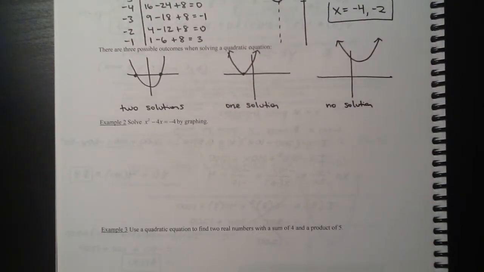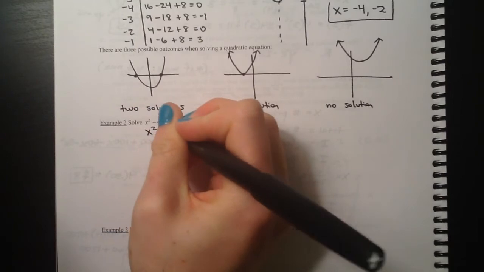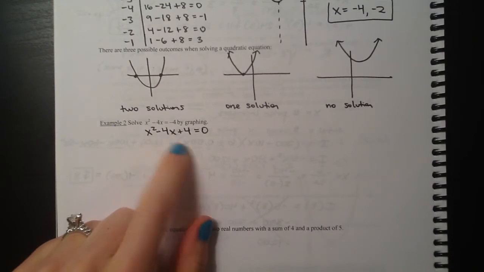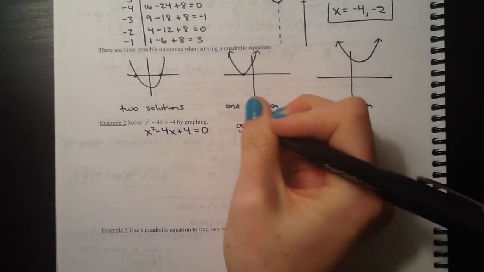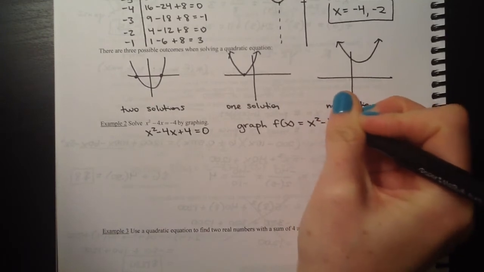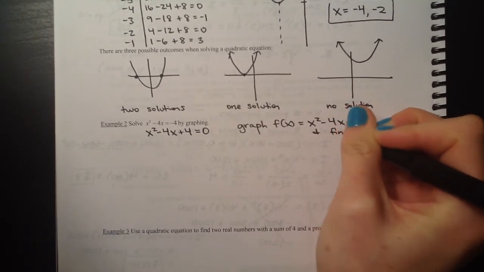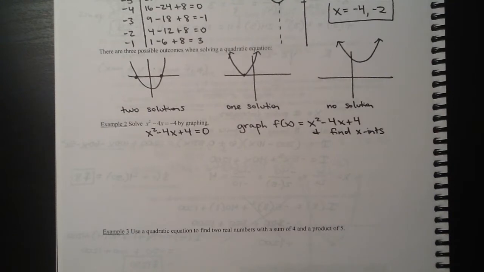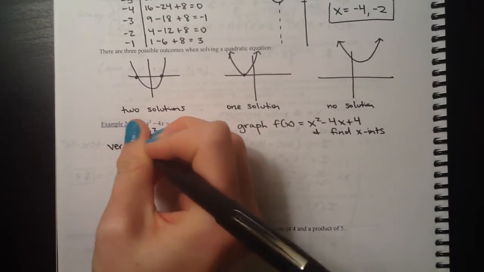Okay, so now let's solve this one by graphing. So first thing we're going to do is move this 4 over. Okay, so remember, what we're technically doing here is we're taking this as a function and then plugging in 0 so we can get our x-intercepts. So once again, we are going to graph the related function and find the x-intercepts. So that's our goal here. And just like the one up above, the way we're going to do that is by finding the vertex first. So the vertex is going to be our jumping off point.